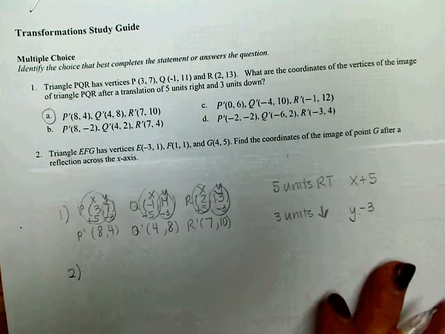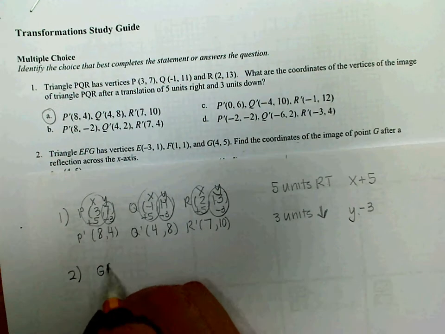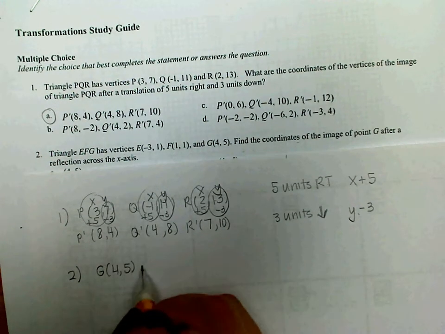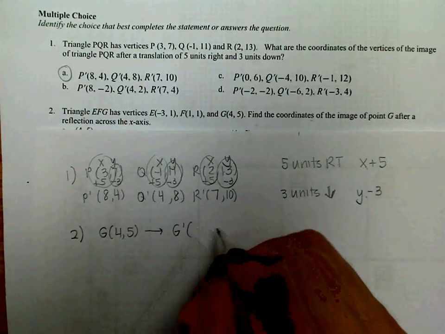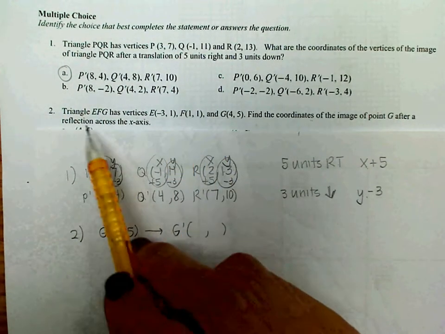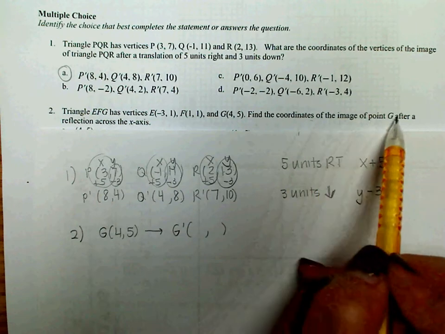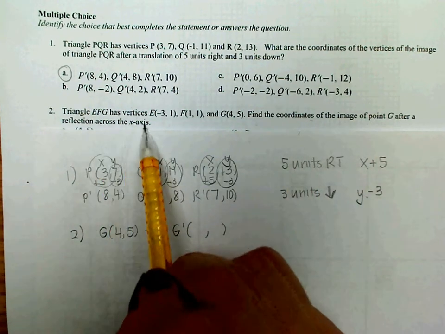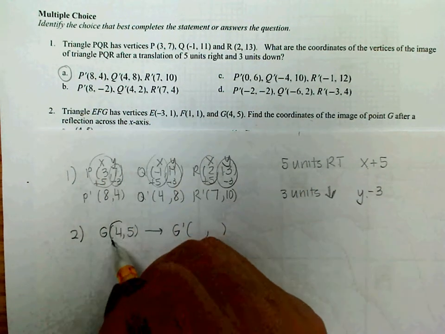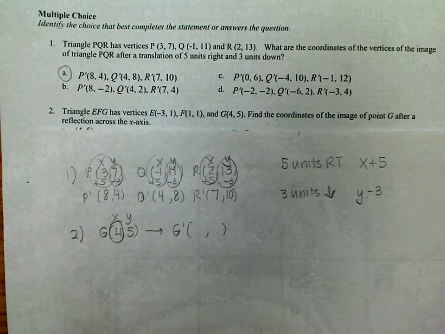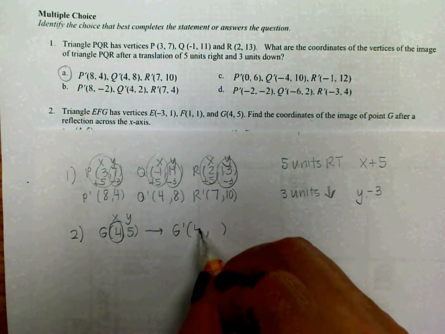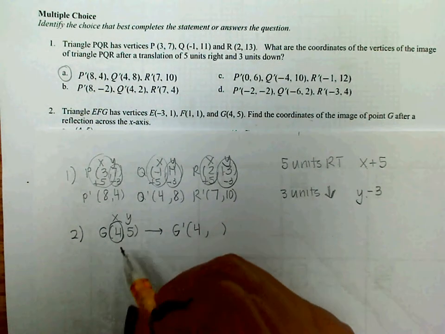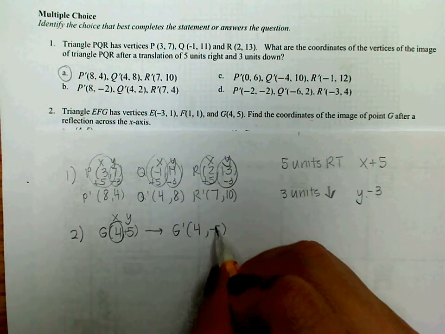Okay, so if I cover that up for a second and I write, okay, this is my pre-image. Now I want to find my image after a reflection of point G over the x-axis. Remember what we said? If it reflects over the x-axis, the x should stay the same, and the y should change sign. So here it's positive, then change it to a negative.